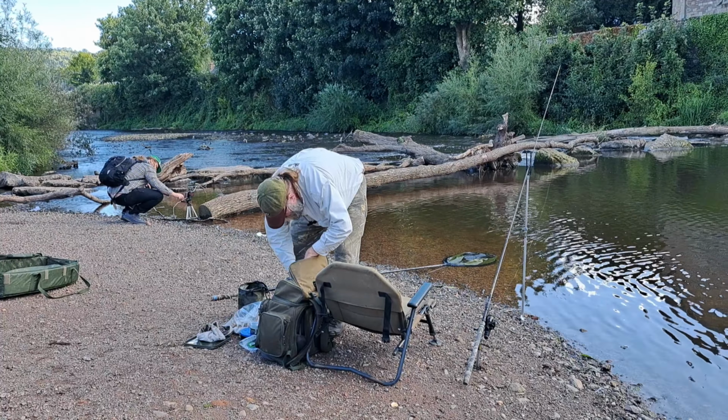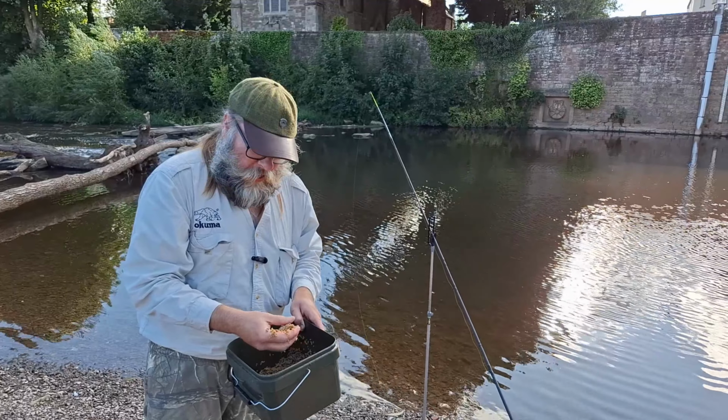So I'm just adding a few pellets, basic coarse pellets. And I flavoured these with Sonubaits cheesy garlic liquid. So I'm just letting them soften a bit now. And these should go in the cage feeder, just to give a bit of attraction out there. Don't want to feed too much, trying to catch them rather than give them a good feeding. But they should be on the munch now.